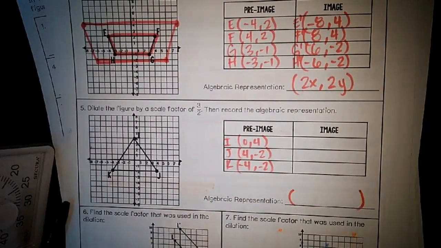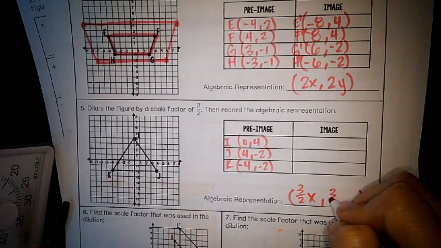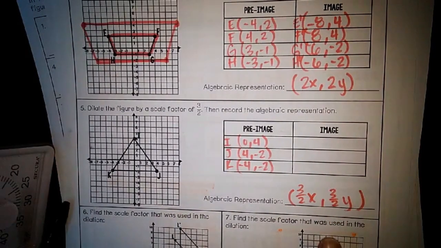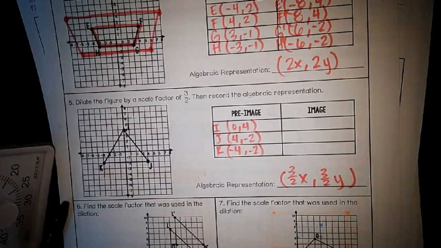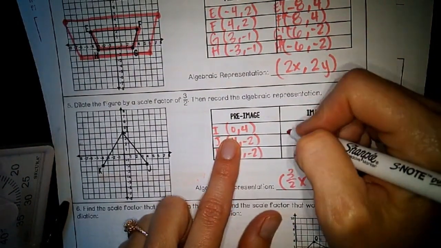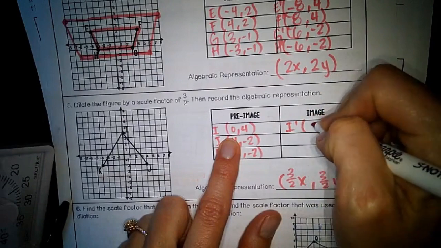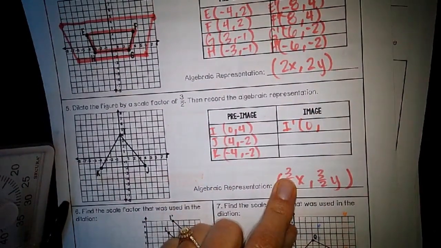Everybody okay with this? This is our algebraic representation of it. So if we were to do all of this math and we were trying to check and make sure that we could do it all correctly, we would multiply each x and y by 3 over 2. So ready? 0 times 3 over 2. 0. 4 times 3, 12. 12 divided by 2, 6. I'm showing y'all how y'all can do it in your brain.